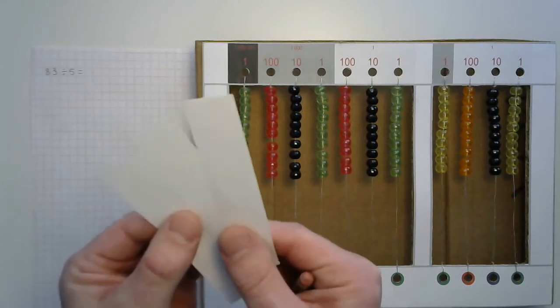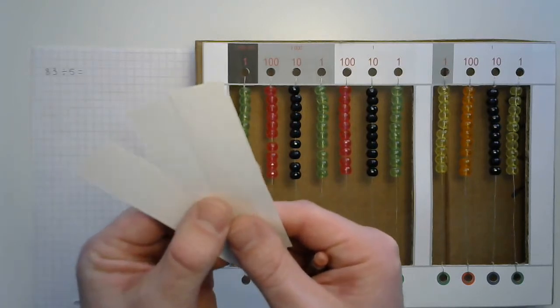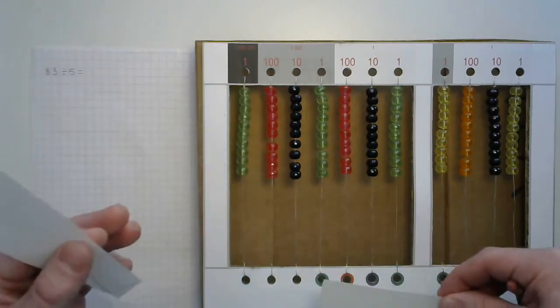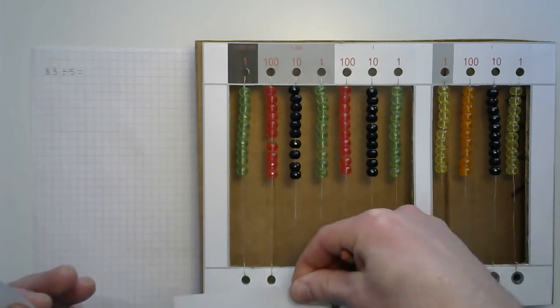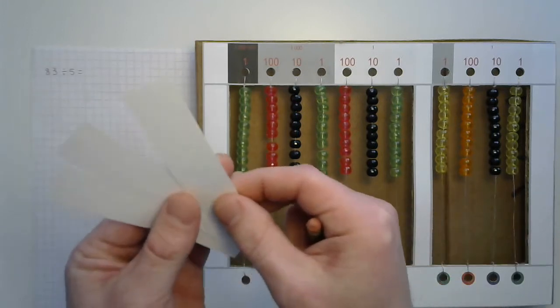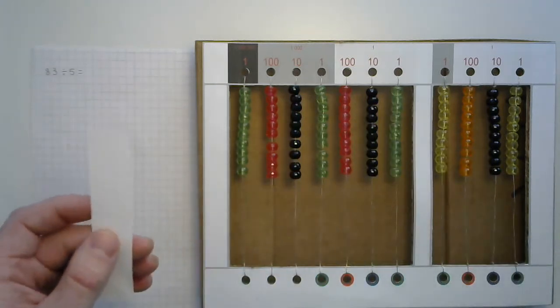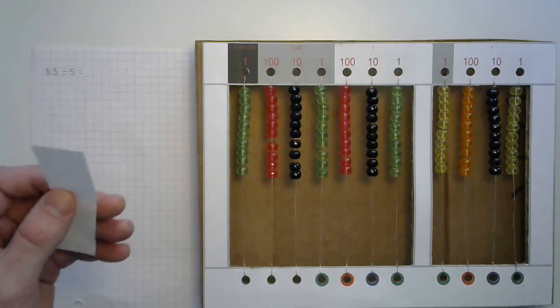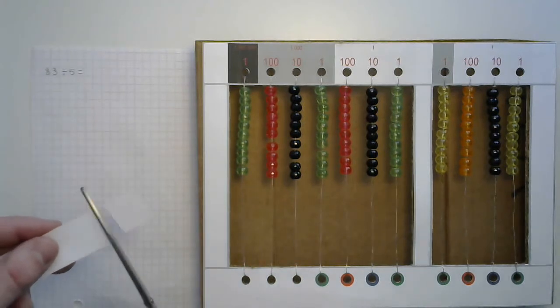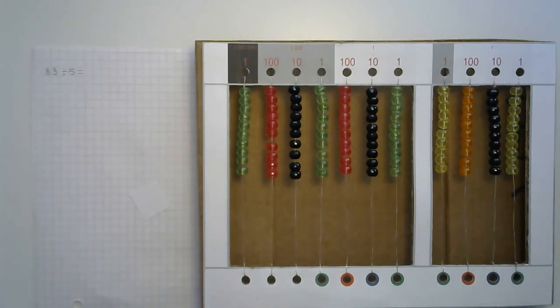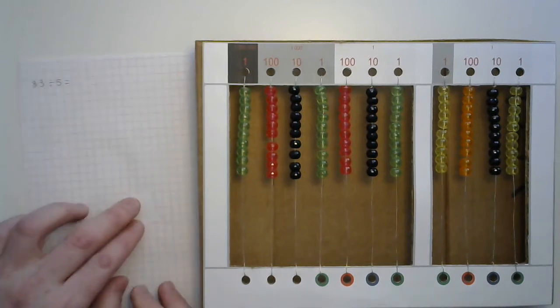Okay, the other thing you're going to need to do this kind of work is some paper strips. And if you've ever worked with the flat bead frame before, you know why that is. We use them for the multiplicand, which we move around. But in this case, it's going to become our divisor. I'm actually going to cut one of these down a little bit so I can fit that 5 onto it. Just a little square ticket there.